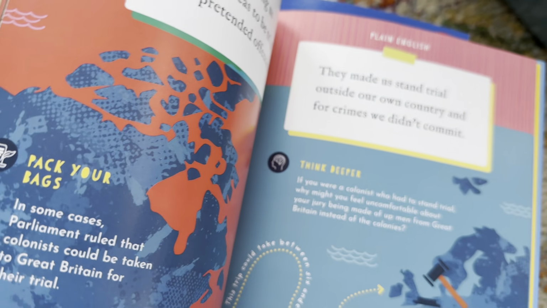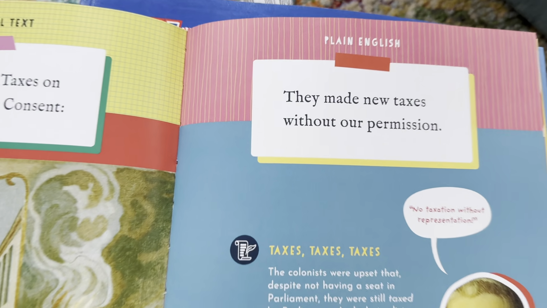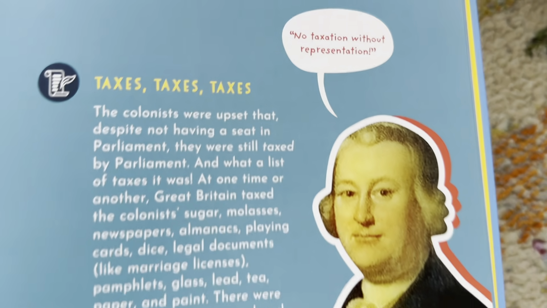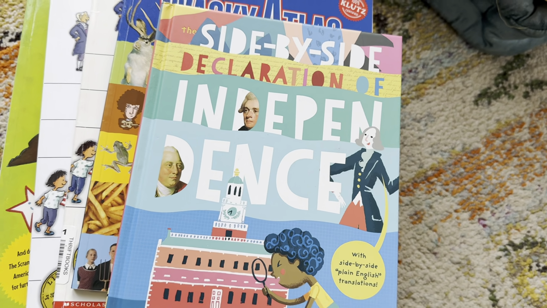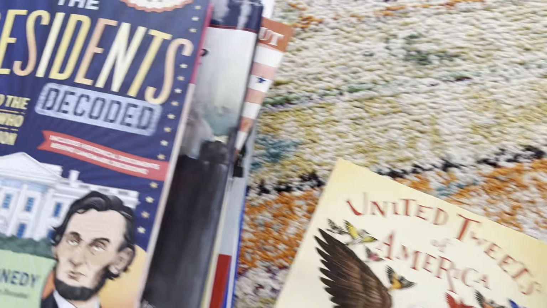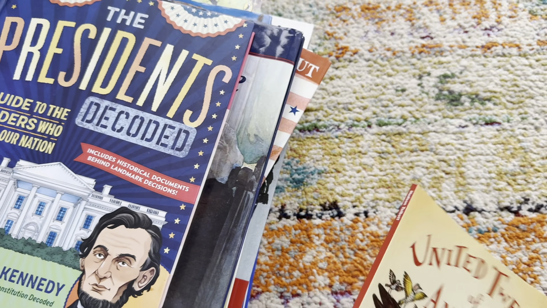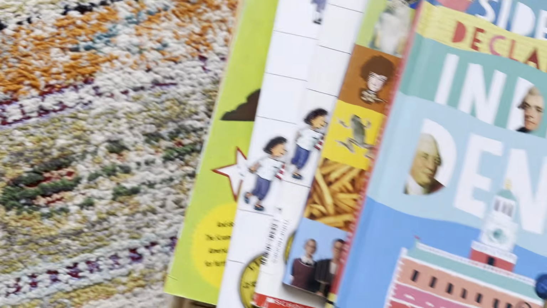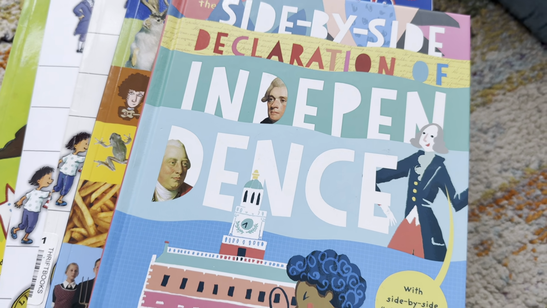So I'm like, okay, so far I haven't really necessarily eliminated anything. They made new taxes without our permission, no taxation without representation, and now they're going to explain it to us. So we have one on deciphering presidents being decoded. We also have one somewhere in that stack, decoding the Constitution, or the Bill of Rights at least, right? And then now we have a side-by-side Declaration of Independence, like the translation of that one, you know?